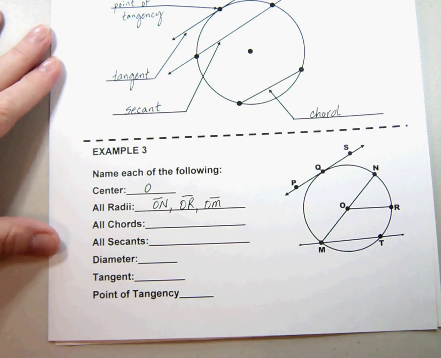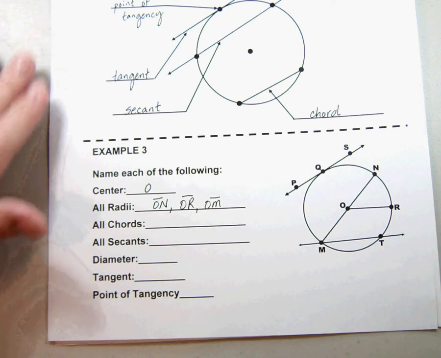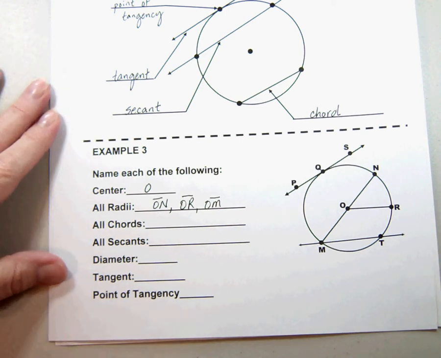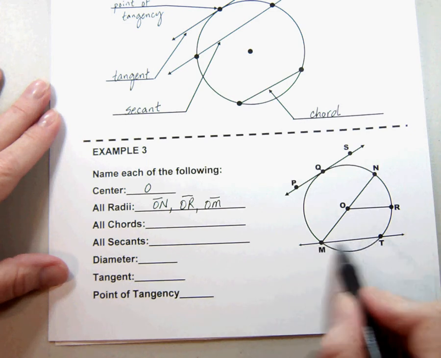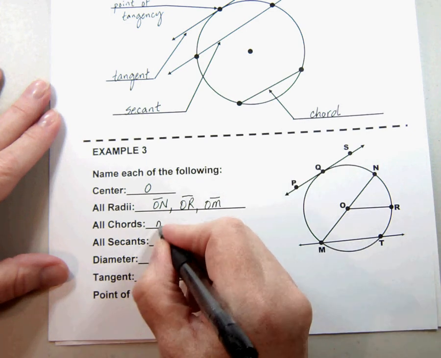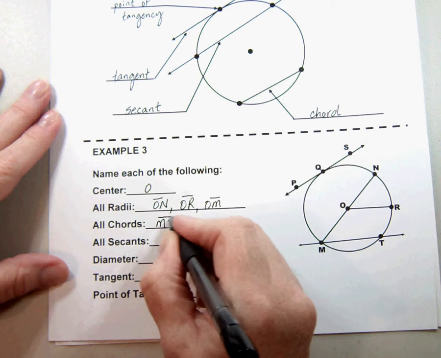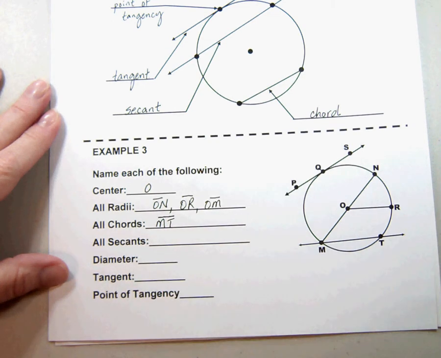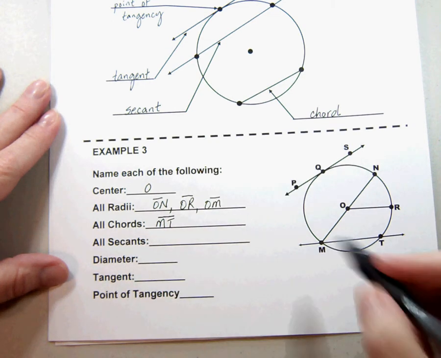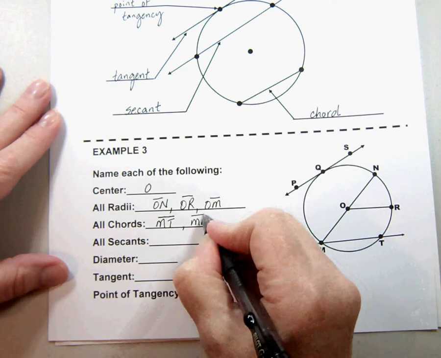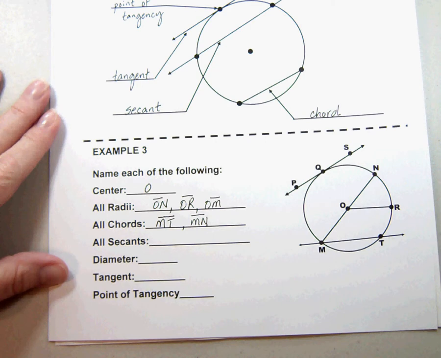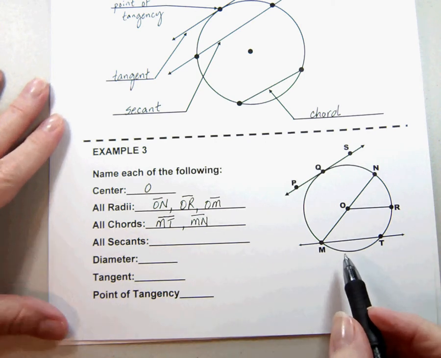A chord is anything that hits the circle at 2 points. So if you name the chord, you could name this chord here, even though it is also a secant, you can name the piece of that line. So MT is actually a chord if your symbol shows a segment. Another chord on this one is the diameter here, MN. And those are the only chords that are drawn.